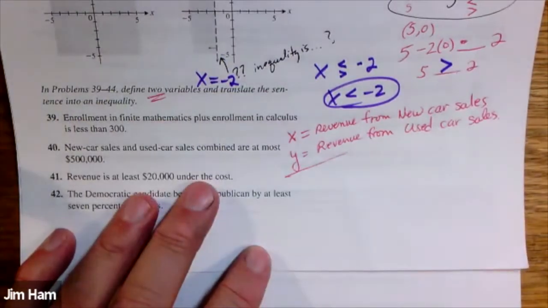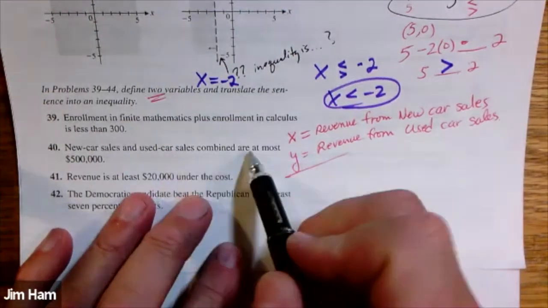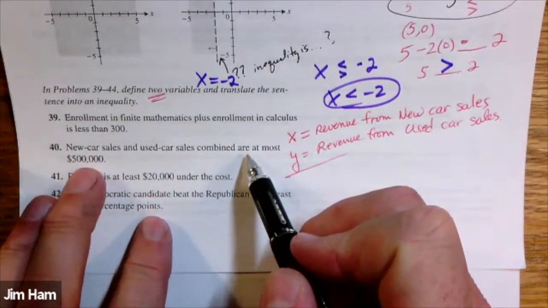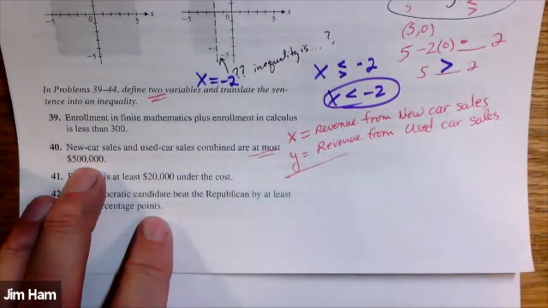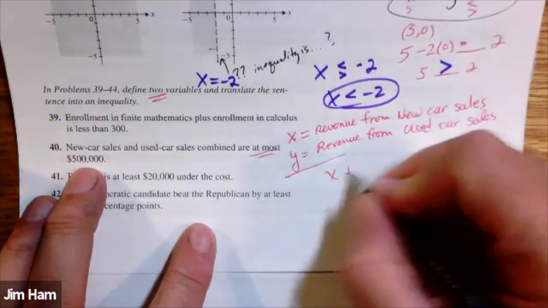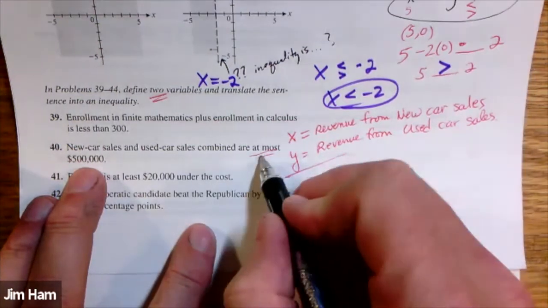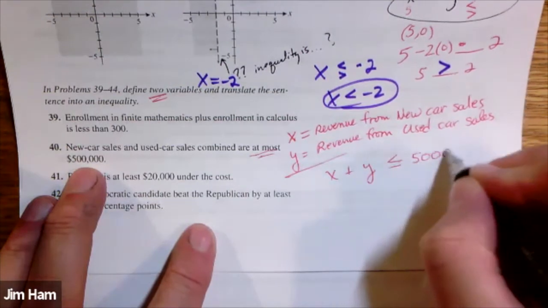Okay, so we have new car sales and used car sales, and they say that that amount together, when you combine them, is at most 500,000. At most. Could be 500,000, but it can't go over 500,000. It can be at most 500,000. So x, the revenue from the new car sales, plus y, the revenue from the used car sales, together can be at most, less than or equal to 500,000.